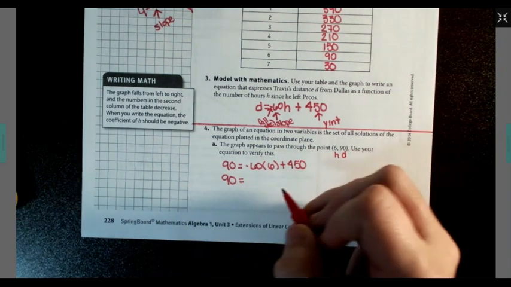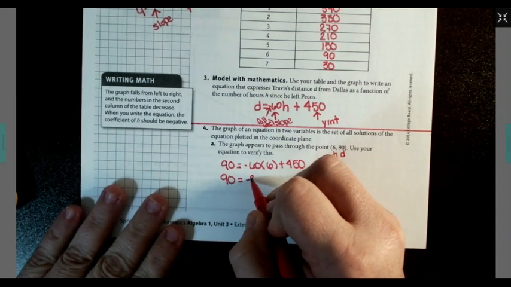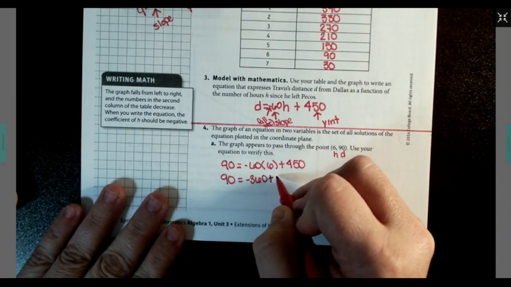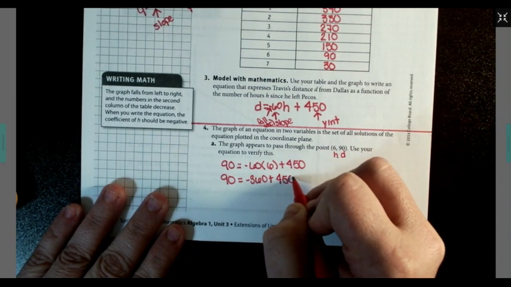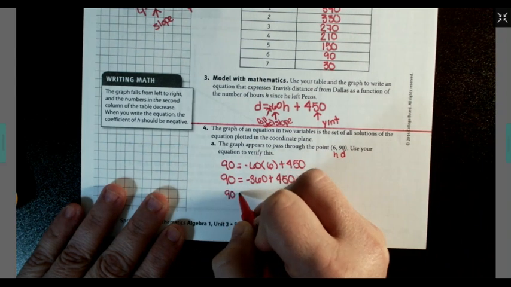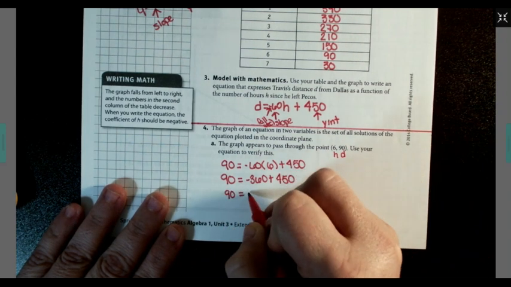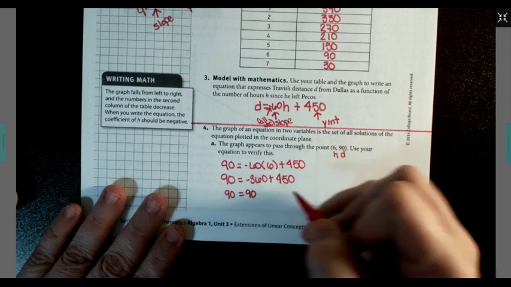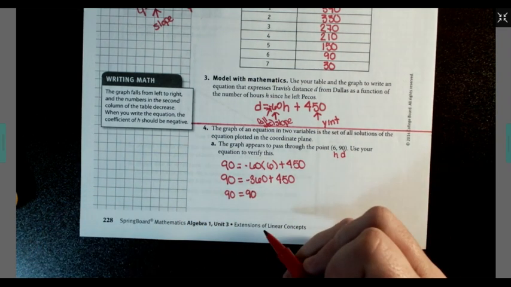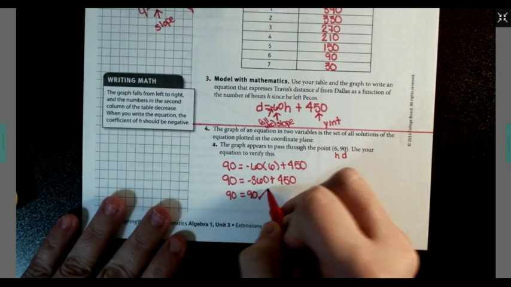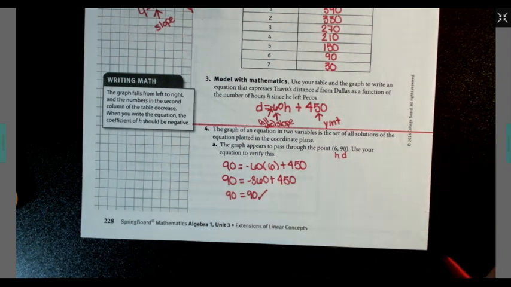Negative 60 times 6 is negative 360. Negative 360 plus 450 is 90. Does 90 equal 90? Yes, so obviously it does pass through the point (6, 90).